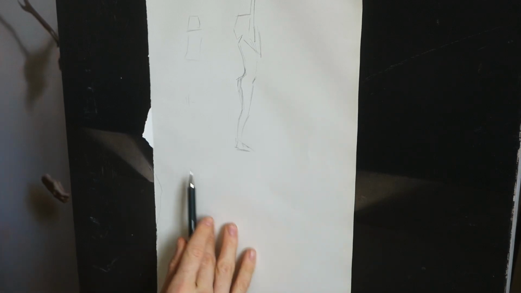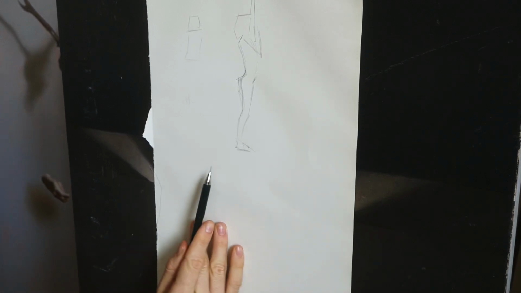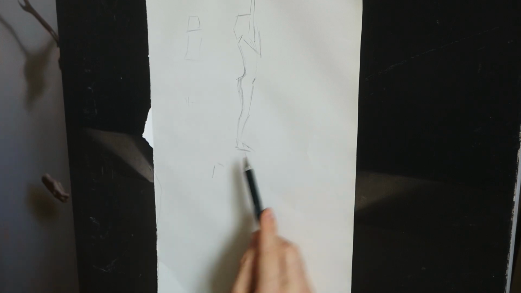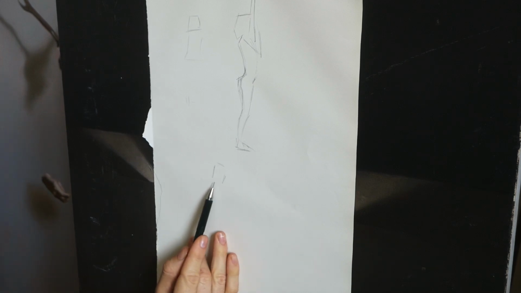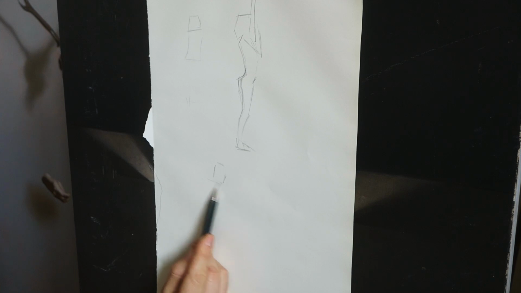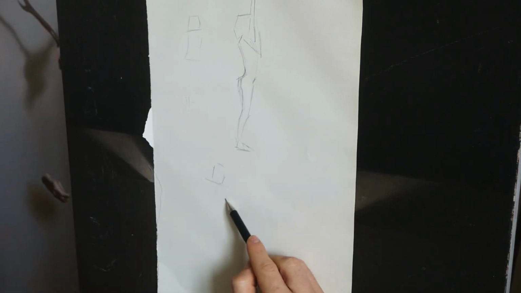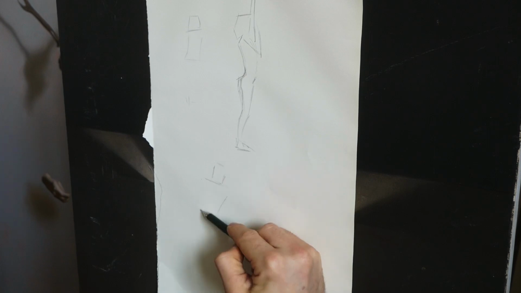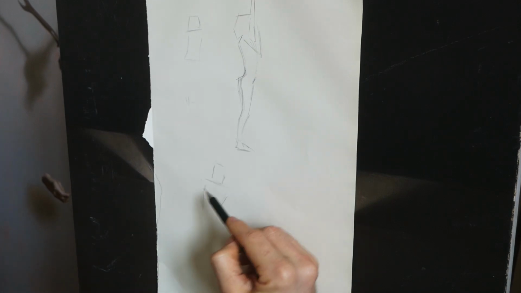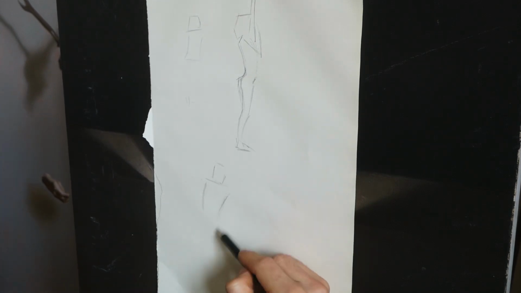So I've got, drop down here, a male pose now. Again, start with the head. Block that in as simply as possible. Then the top of his shoulders. He's in a pretty dynamic pose, so the torso's kind of stretching this way. As much as possible, I try to keep the curves in the torso parallel.